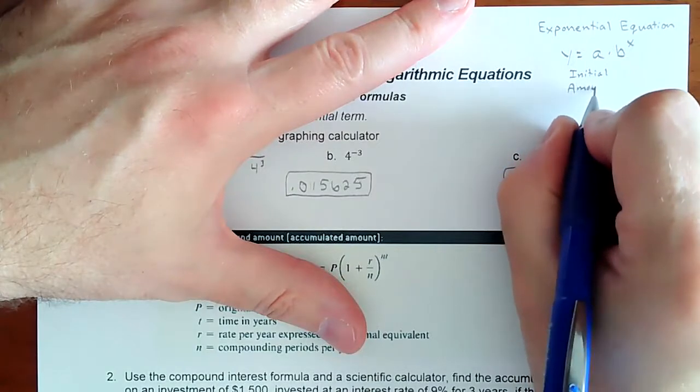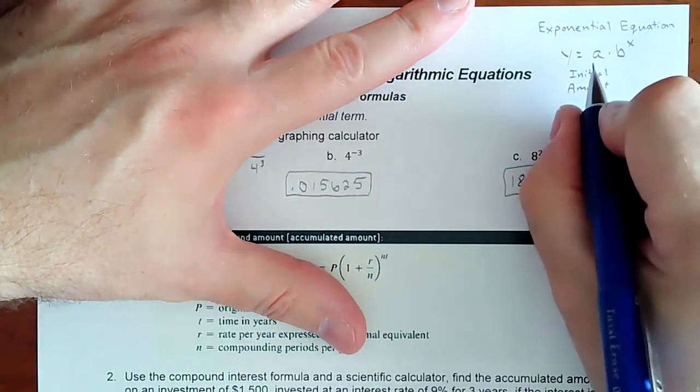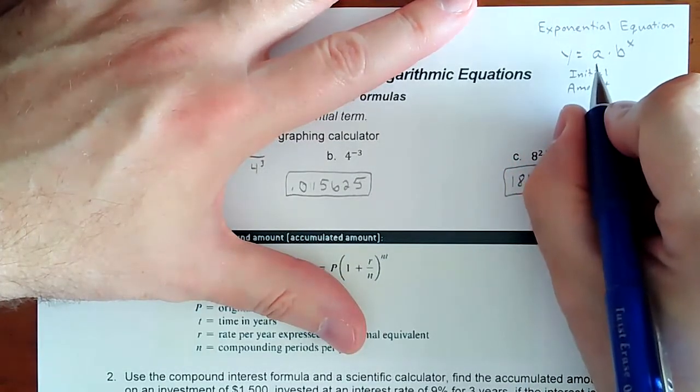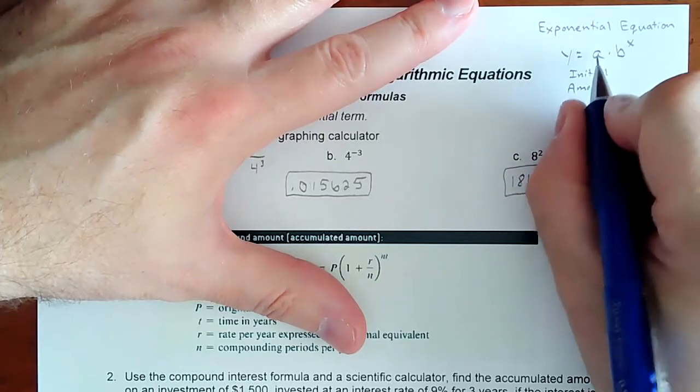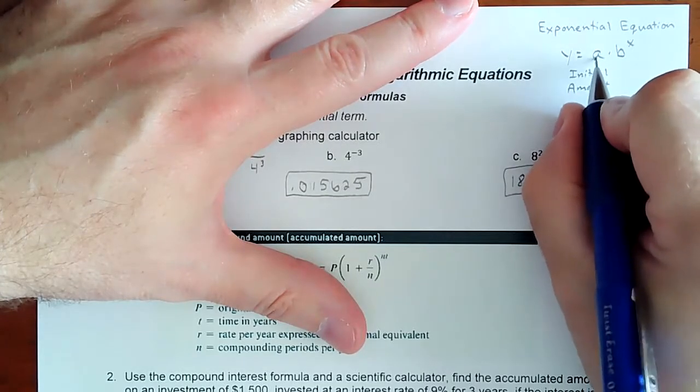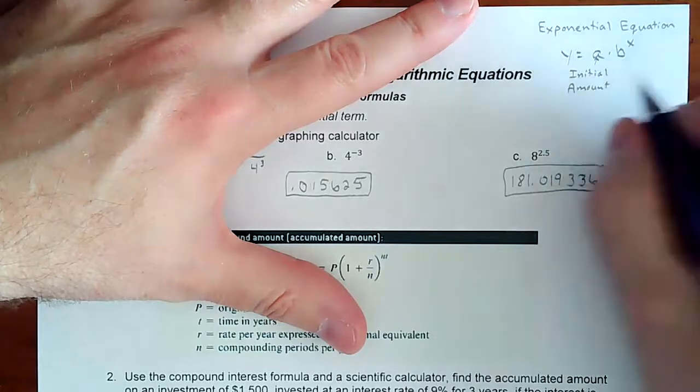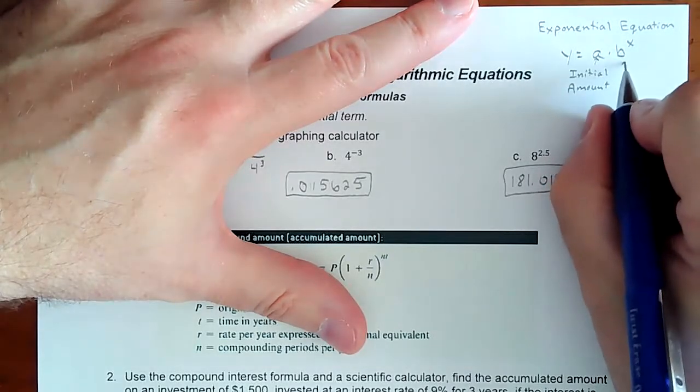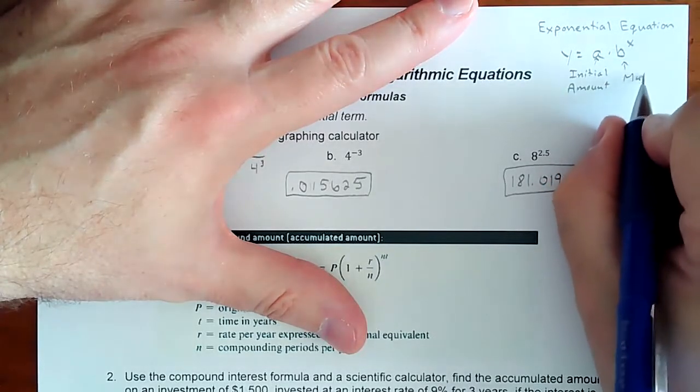Okay, and that could represent a lot of things. That could represent a population, that could represent a salary, that could represent an hourly rate, that could represent a whole lot of different things. But your a is always going to represent an initial amount, and your b is always going to represent your multiplier.